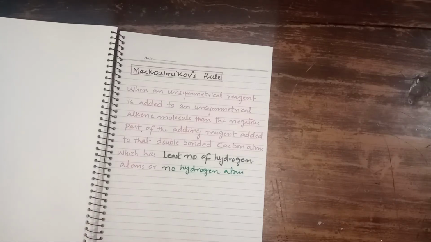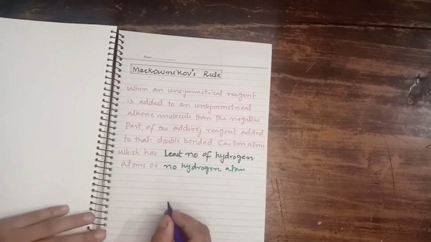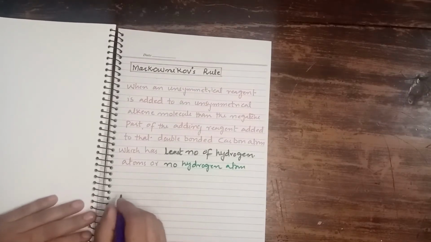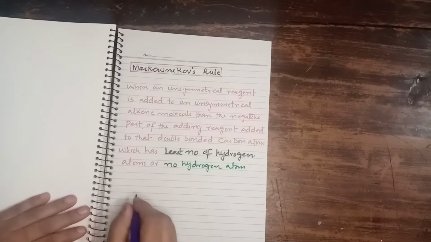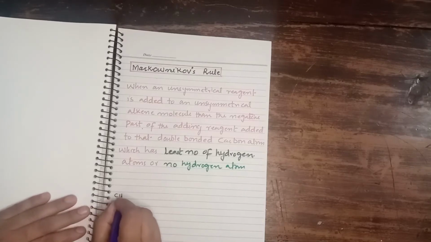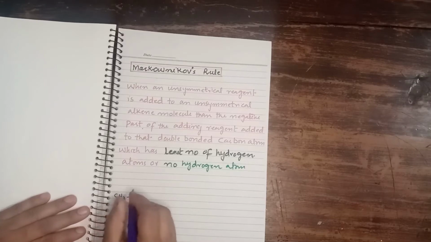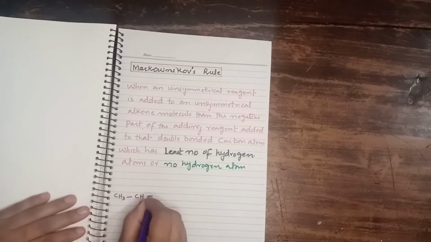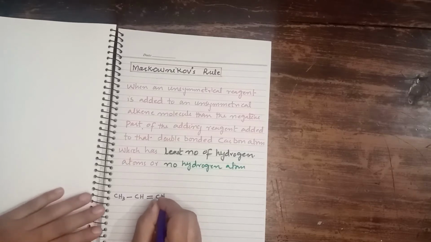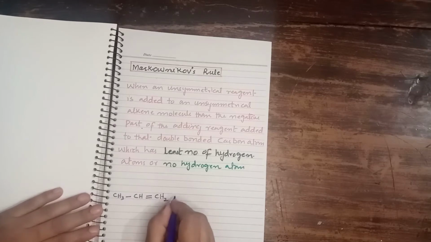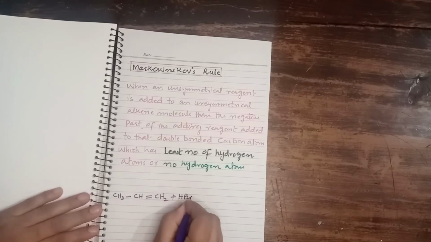Now, example number 1. See the first example. For example, we have a molecule like CH3 CH double bond CH2 plus HBr.